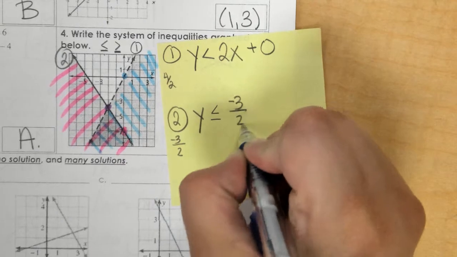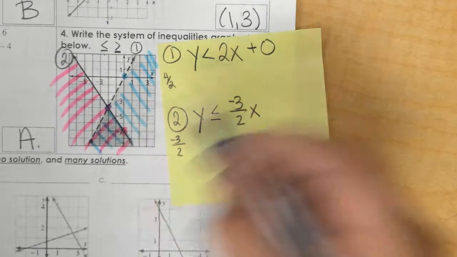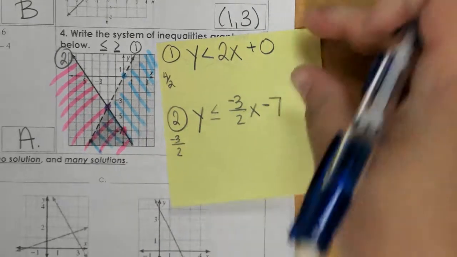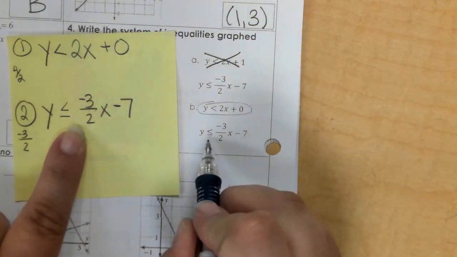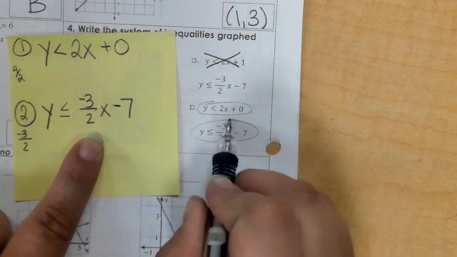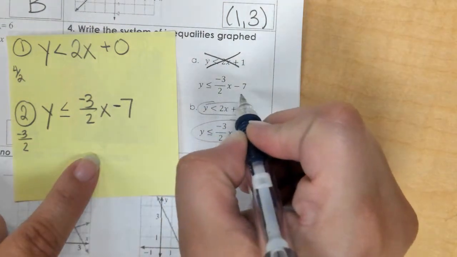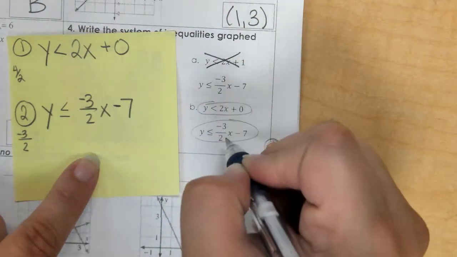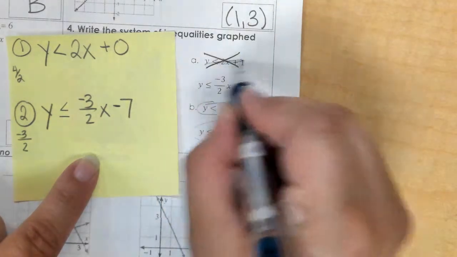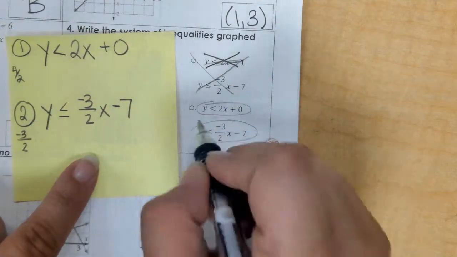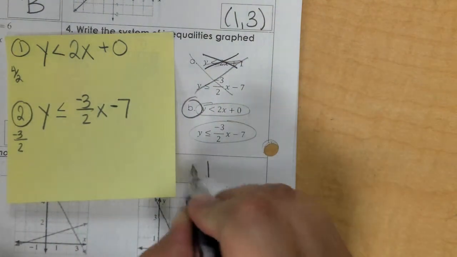That can't reduce. And then we said we started at -7. So we match that up. And we see that that matches up perfectly. It was right here. It looks like it's the same on this one too, but we knew that was wrong, so it couldn't be A. It has to be B.